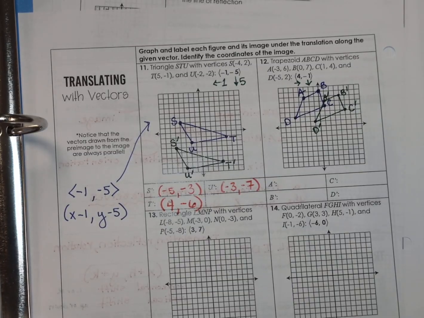Okay, and they should overlap just a little bit. And then once you have your graph, start writing your coordinates for your image.